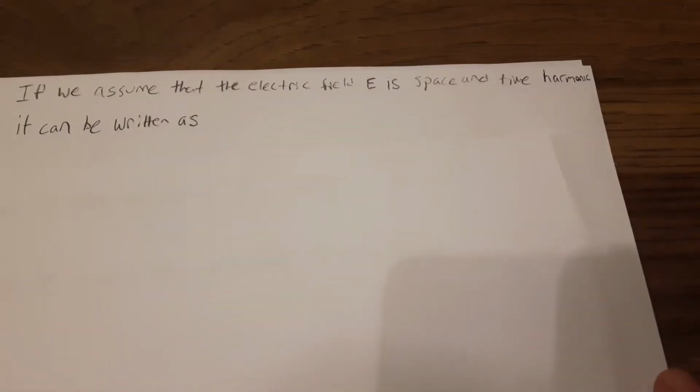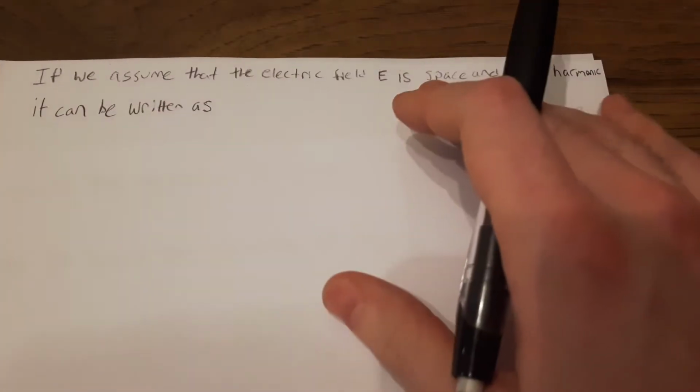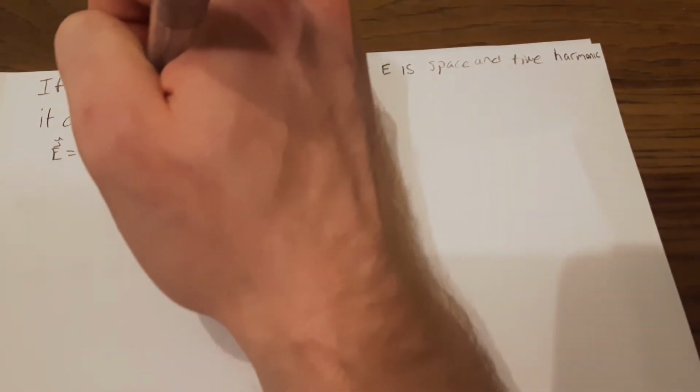If we assume that the electric field E is space and time harmonic, it can be written as E complex is equal to E complex naught times an exponential.